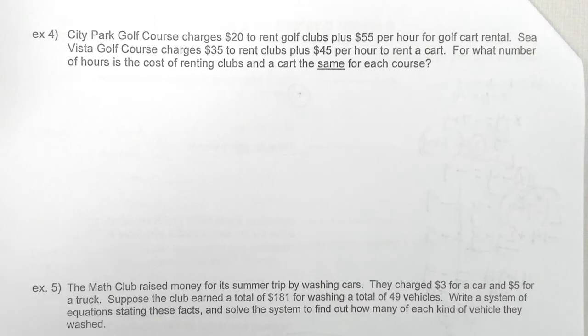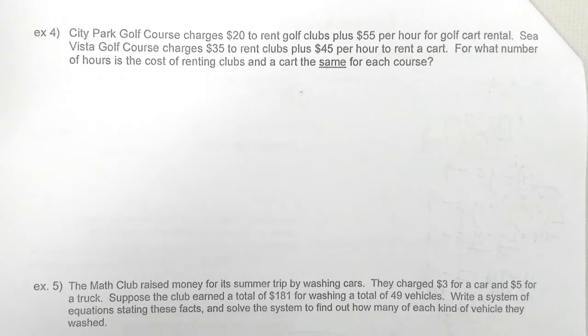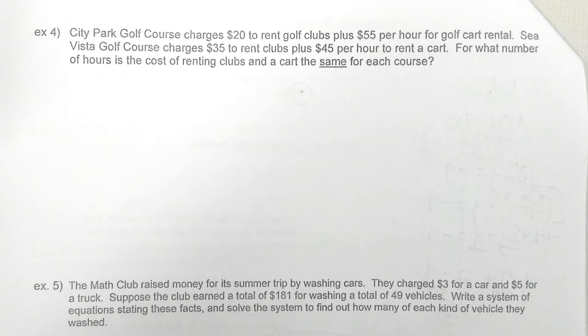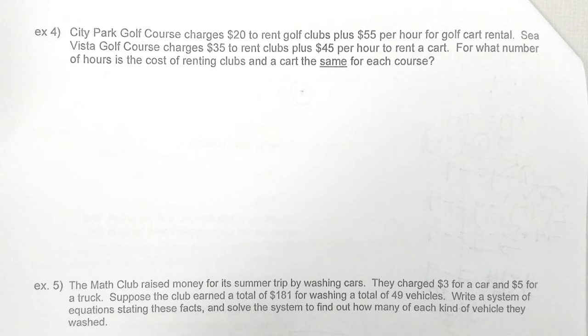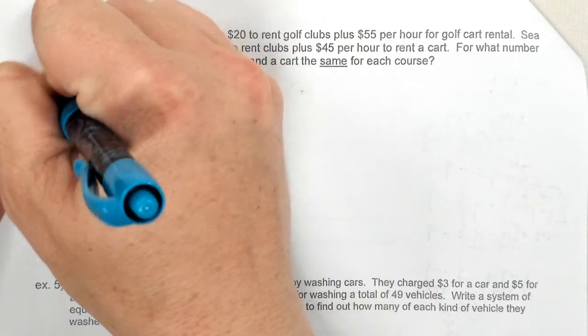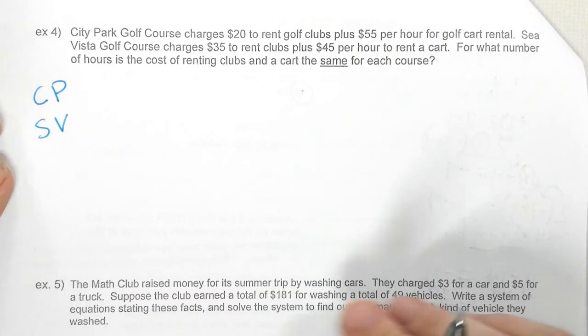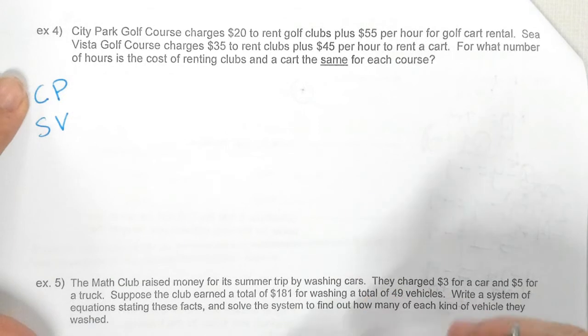Okay, so it says City Park Golf Course charges $20 to rent golf clubs plus $55 per hour for golf cart rental. Sea Vista Golf Course charges $35 to rent clubs plus $45 an hour to rent a golf cart. What number of hours is the cost of renting clubs and a cart the same for each course? Well, first off, we have City Park and we have Sea Vista, and we need to come up with two equations. So let's start with the first sentence, City Park.